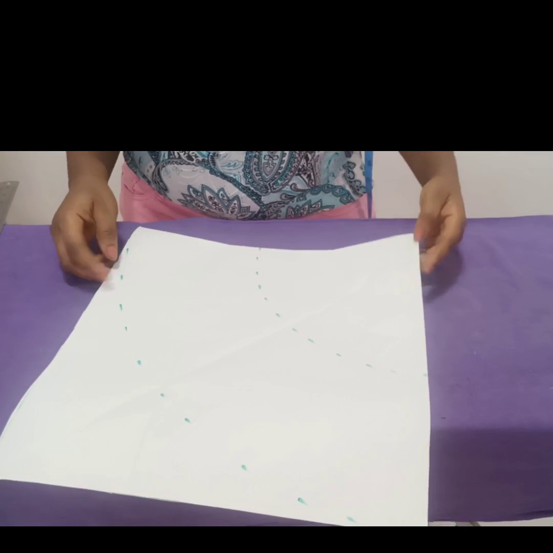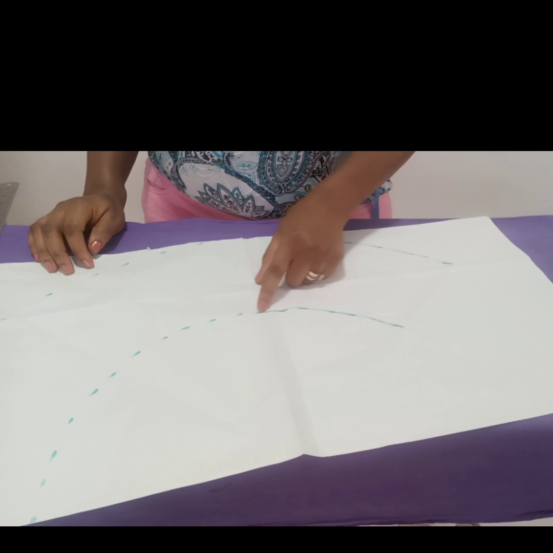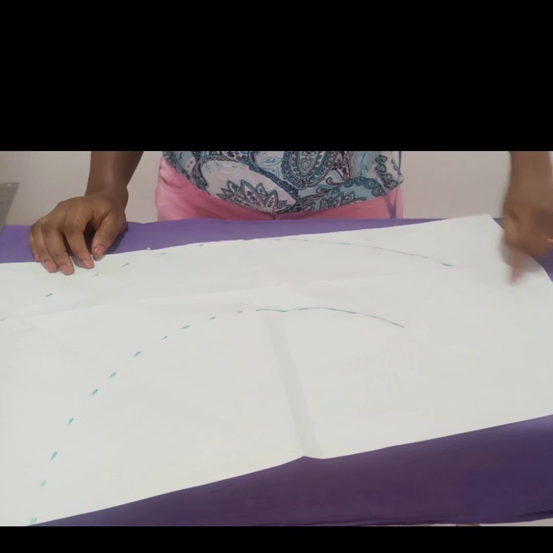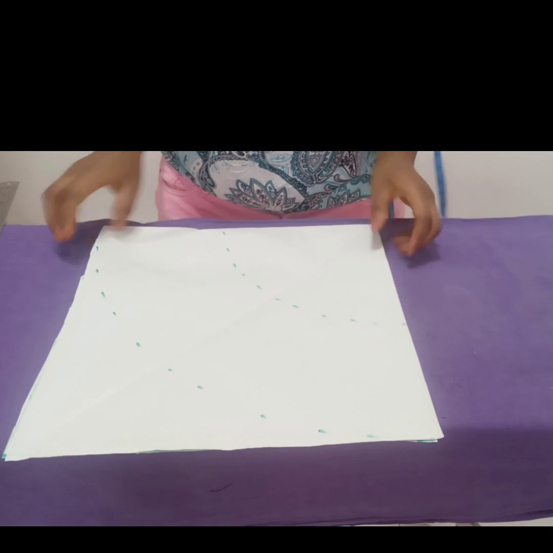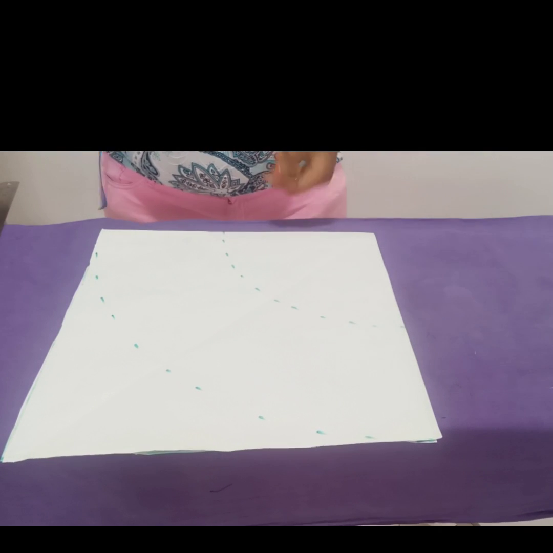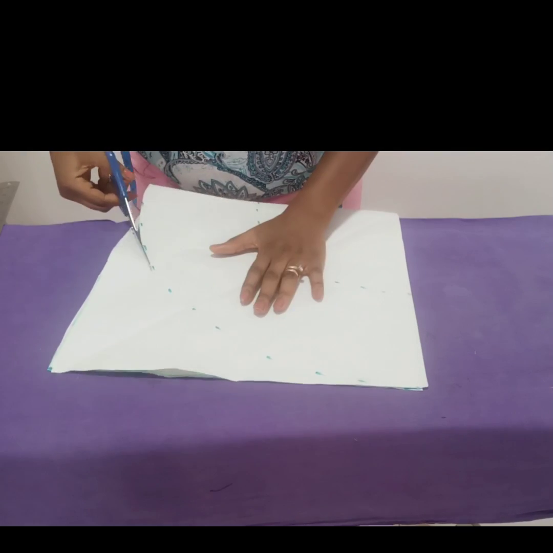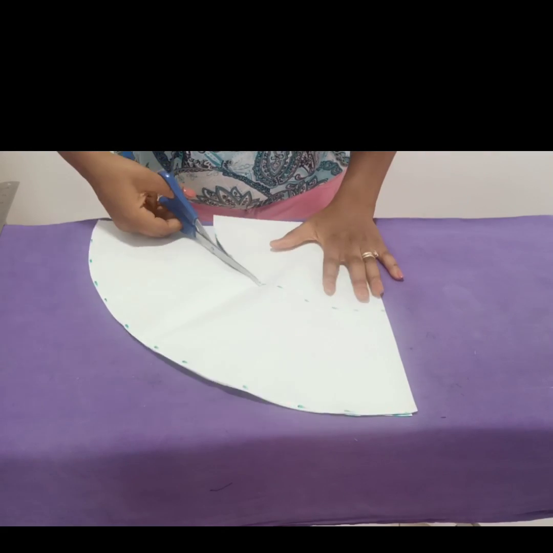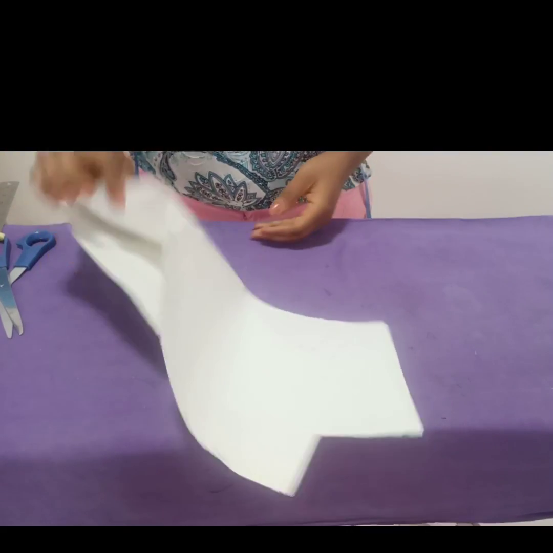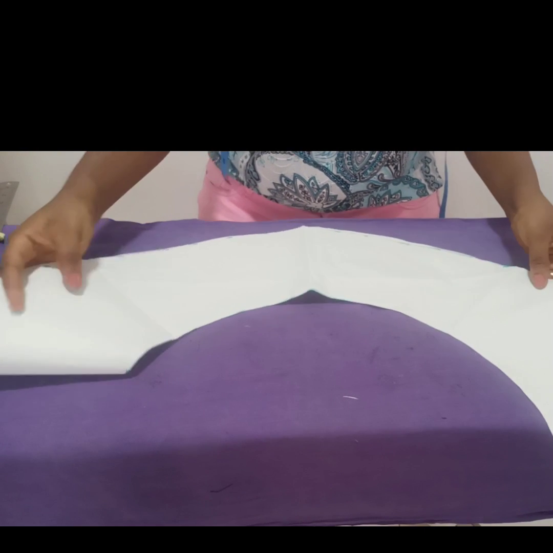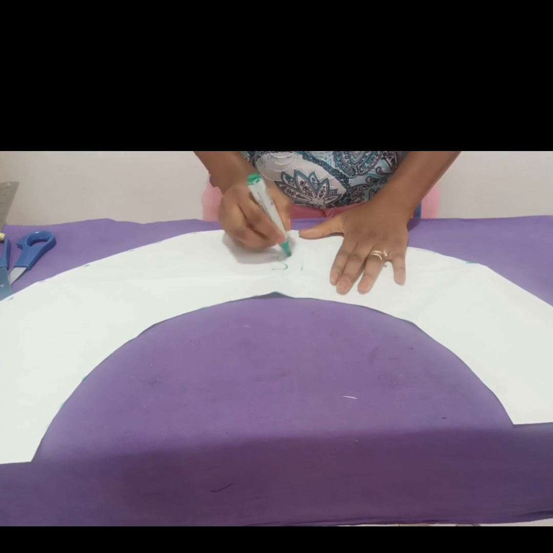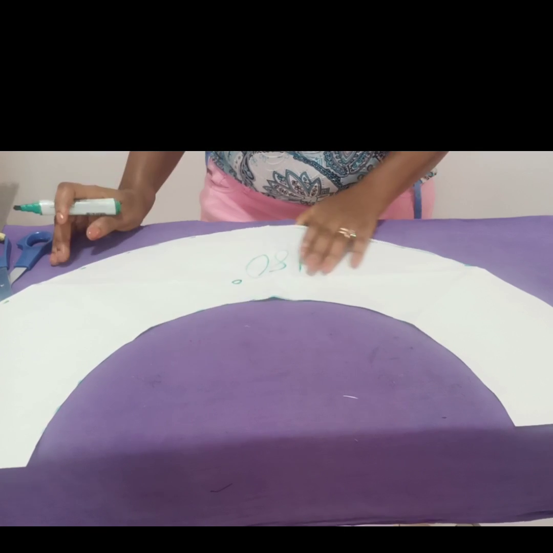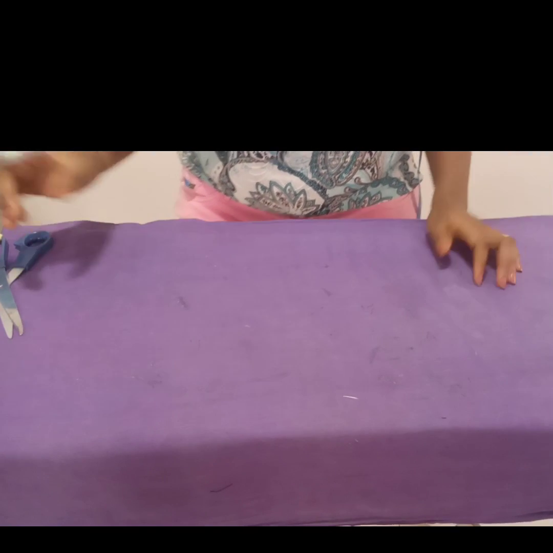So let me open the other side. I will mark to see. You see that when you fold it like that, you see that it's the same. You see it. So let's cut it out. So this is a 180-degree flame. So let's see the final one, which is 270.